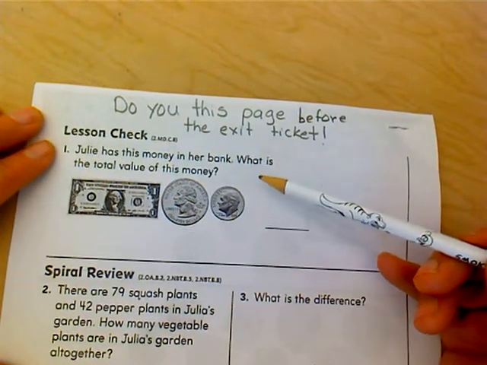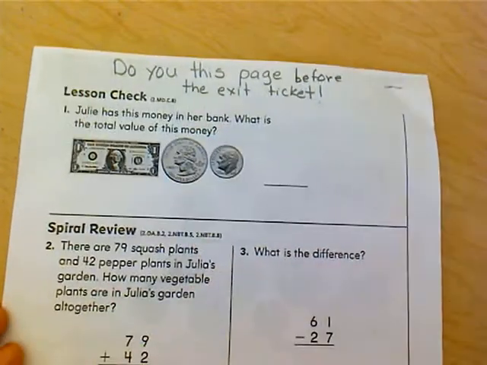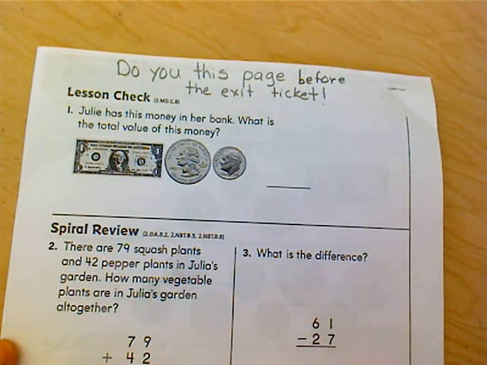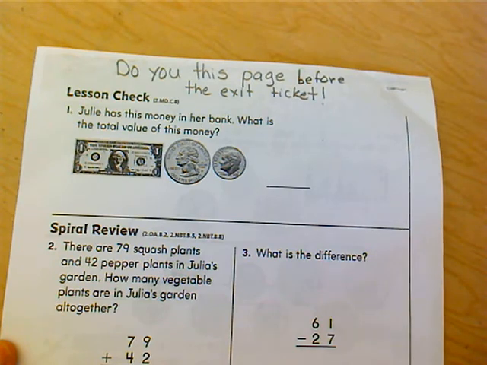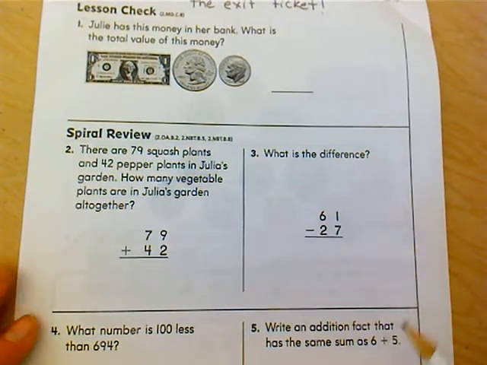So you've got a problem with Julia and the money in her bank. What's the total value? And then a spiral review of adding using new groups below, and a difference using decomposing a 10 if needed. What number is 100 less than 694?